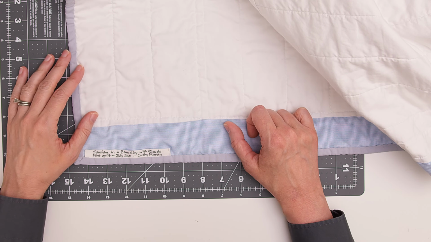So I actually renamed it Sunshine in a Blue Sky with Clouds, because it's all blue and white and gray shirts. And then there's a centerpiece that's yellow and orange. If you want to see this whole quilt up close, we have a video about my first quilt. So you can totally watch that if you are interested in the details.